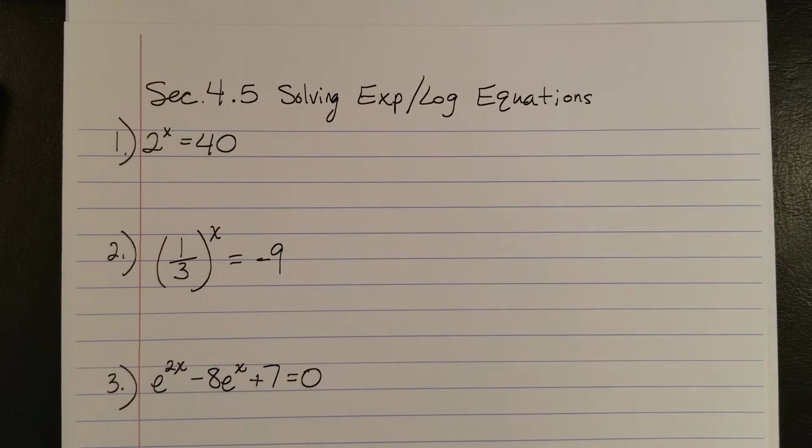So, for example, we've got 2 to the power of x equals 40, and we know that 2 to the power of 5 equals 32, and we know that 2 to the power of 6 equals 64. So we know that our answer is a number that's somewhere between 5 and 6, but we also know it's not going to be a nice, pretty whole number.